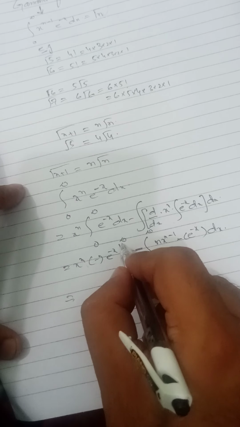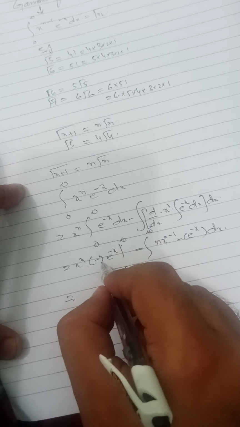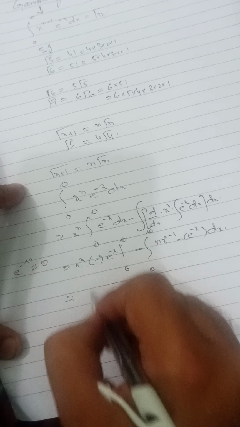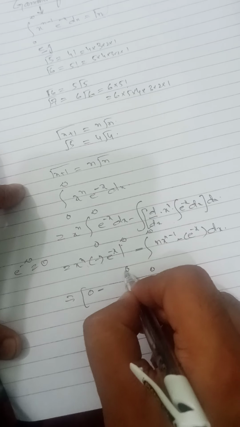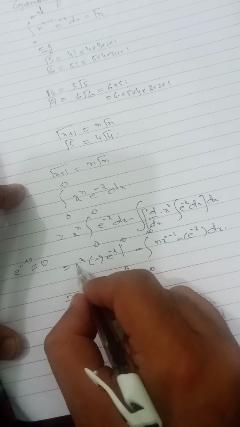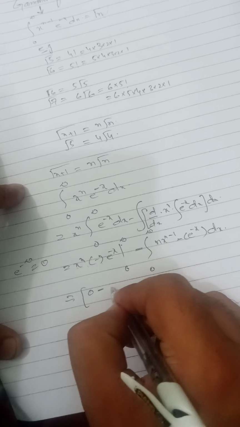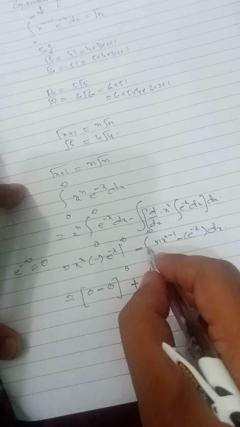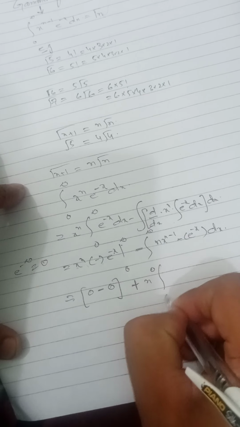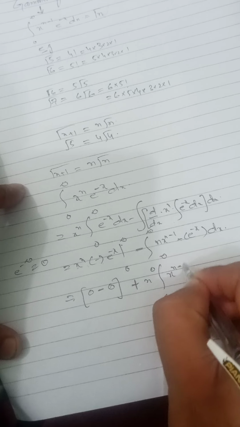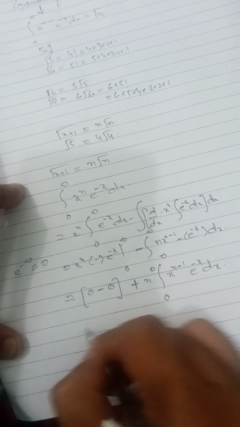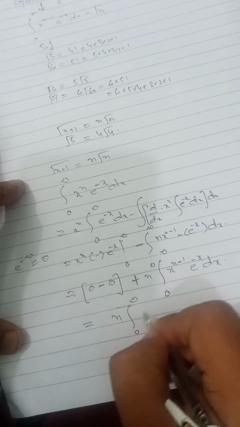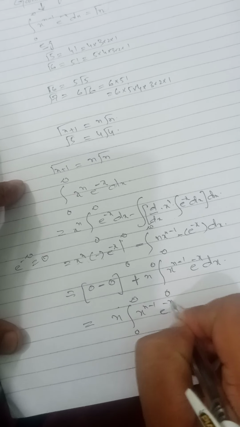If I substitute the upper and lower limits, then e power minus infinity is equal to 0, so the upper limit gives 0. For the lower limit, x equal to 0, 0 power n is 0, and 0 multiplied by anything is 0. So 0 minus 0 is 0. The minus multiplied by minus gives plus, so n comes out: n times the integral from 0 to infinity of x power n minus 1 e power minus x dx.